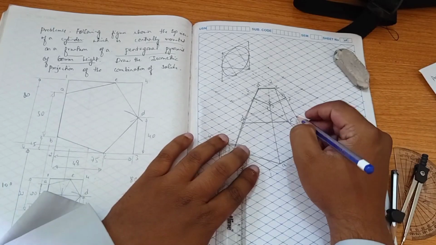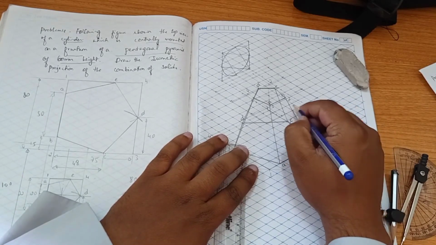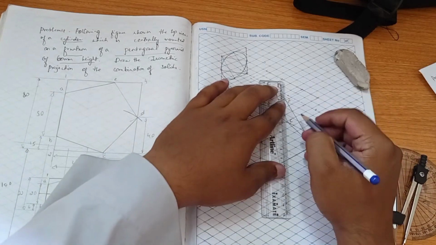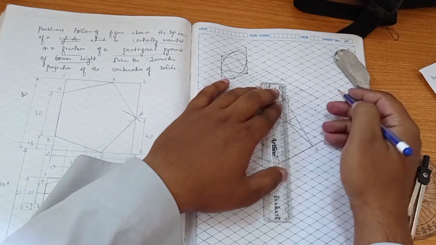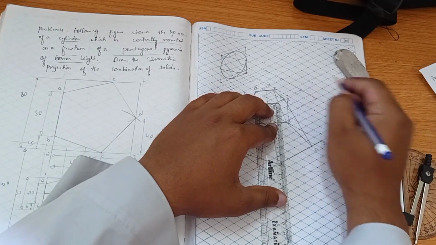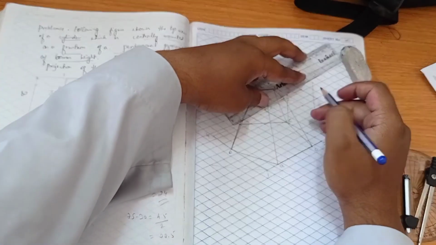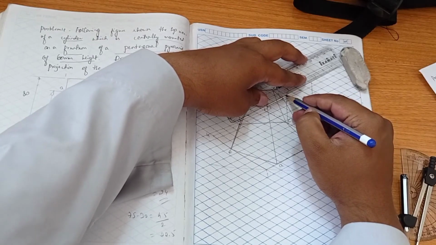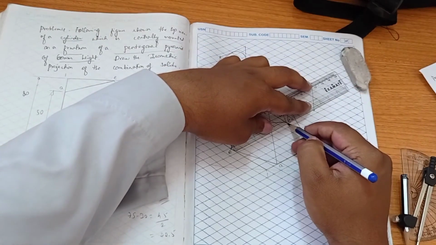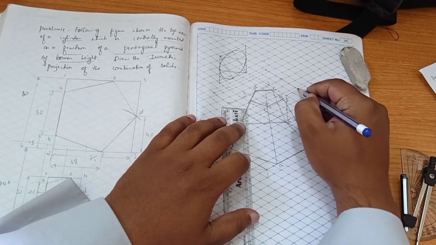Again here 4 boxes we have to consider. 1, 2, 3 and 4. In this point also it is 1, 2, 3, 4. Again marking the middle points.